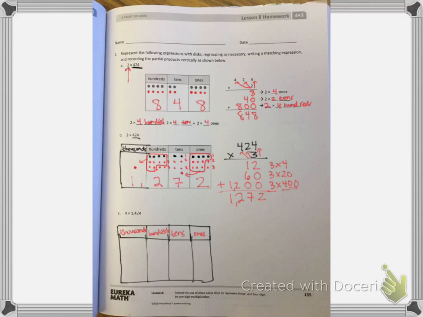And now that we have that, we can definitely multiply times 4. All right, so let's put our place value in. So I got 4 ones, I got 2 tens, I got 4 hundreds, and I got 1,000. So this is 1,424. Awesome. All right, so now let's multiply by our multiplier of 4.